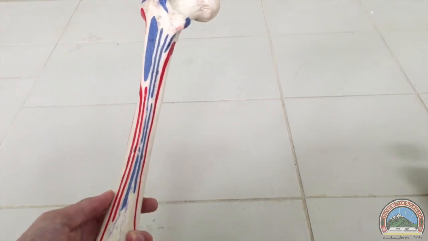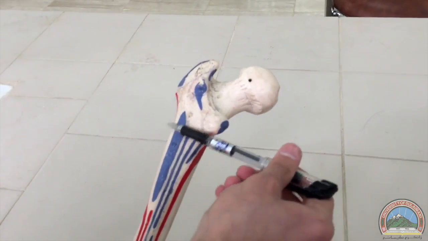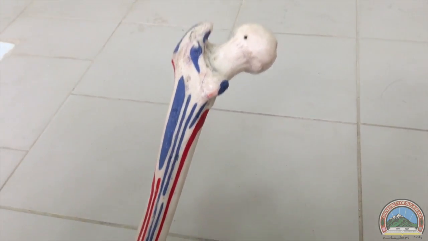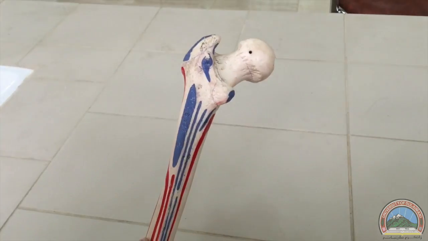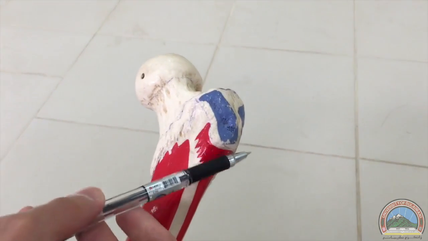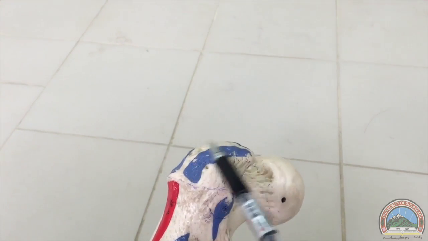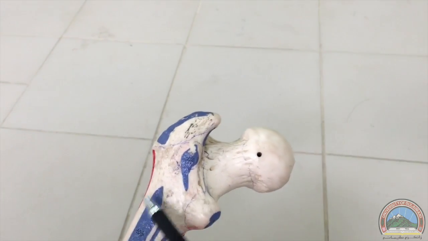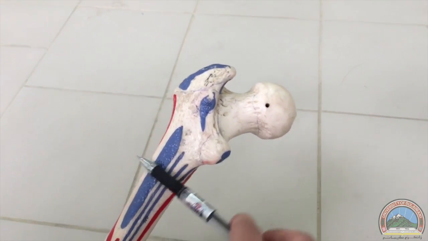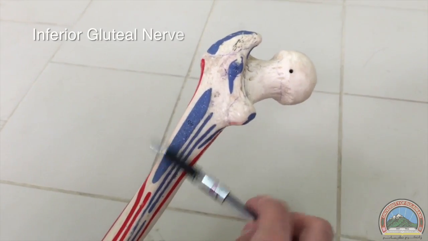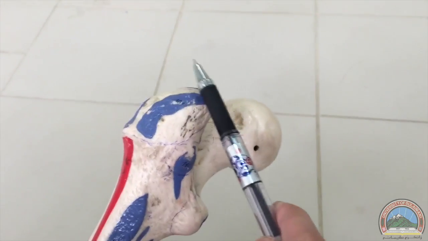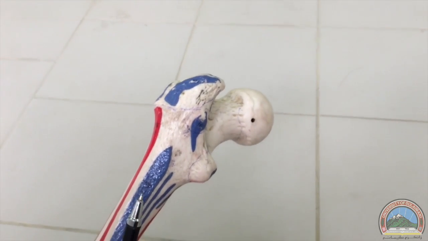And posteriorly on the shaft, this is Gluteus Maximus. And on the upper part, anteriorly is the Gluteus Minimus. Posteriorly is Gluteus Medius, and this is Gluteus Maximus. The Gluteus Maximus is supplied by the inferior gluteal nerve. However, the Gluteus Minimus and the Gluteus Medius are supplied by the superior gluteal nerve.